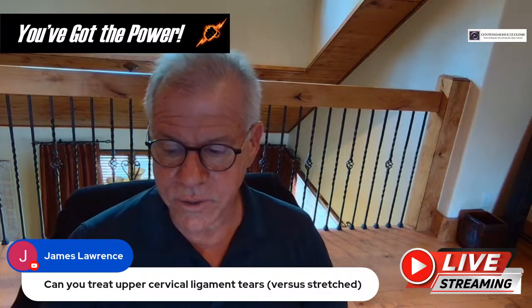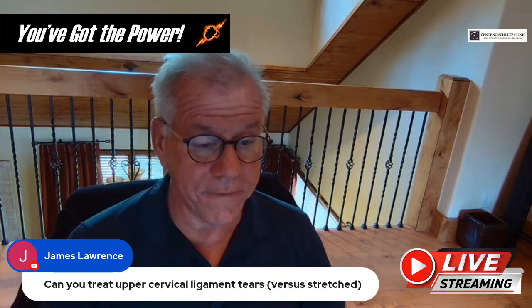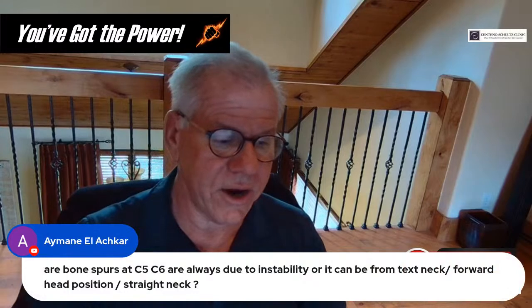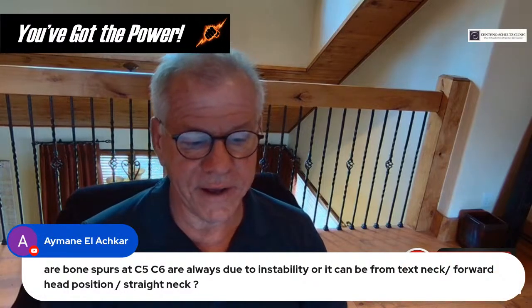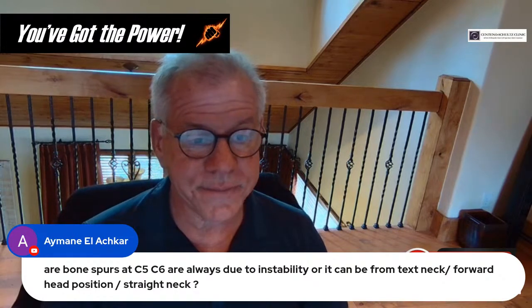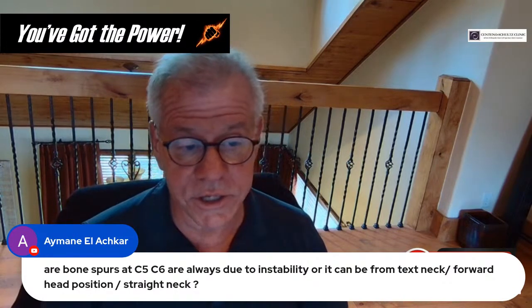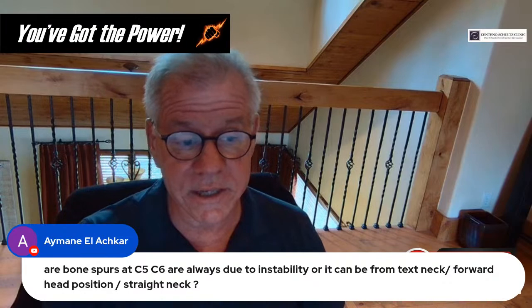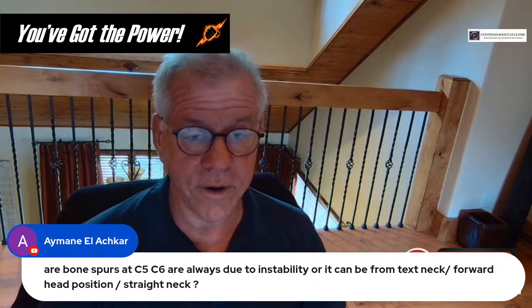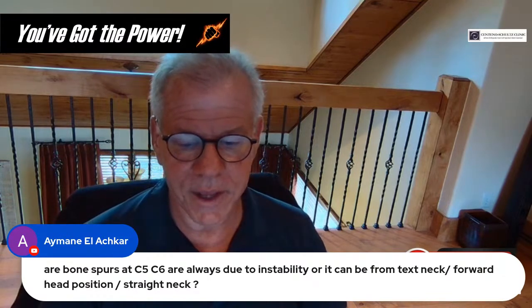Okay, guys, so it's coming up on 40 minutes after. I just got one question here. Amen: are bone spurs at C5-6 always due to instability or can they be from text neck? Yeah, usually instability or what's called degenerative instability, and that's when the disc loses height, things start to move around too much, and the bone spurs form to try to stabilize.